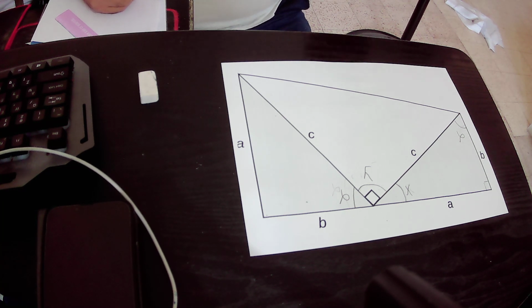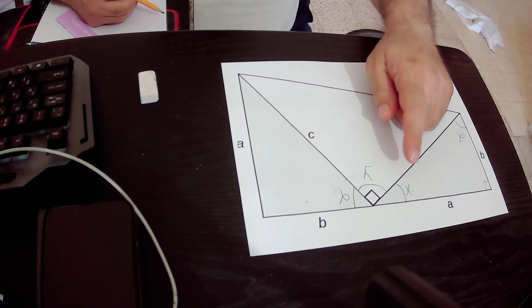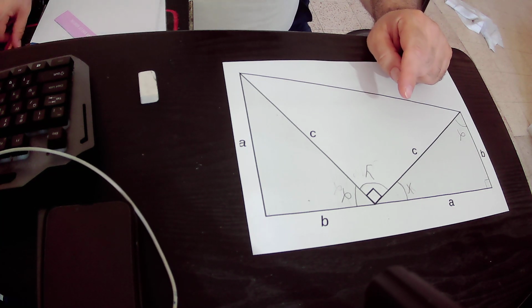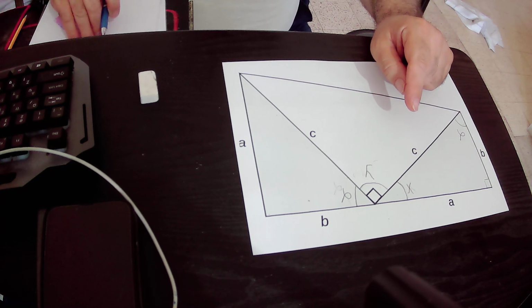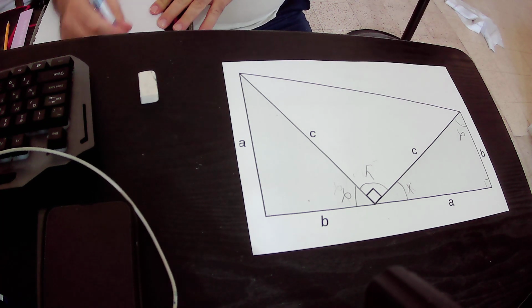So now we look only at the upper side of this straight line. So the sum of the angles x plus y plus alpha equals 180 degrees. So we will write it down.